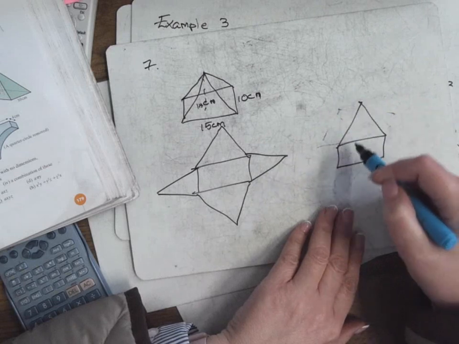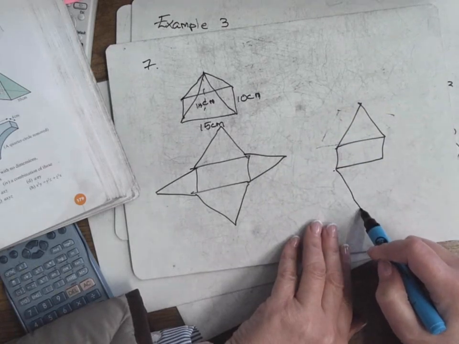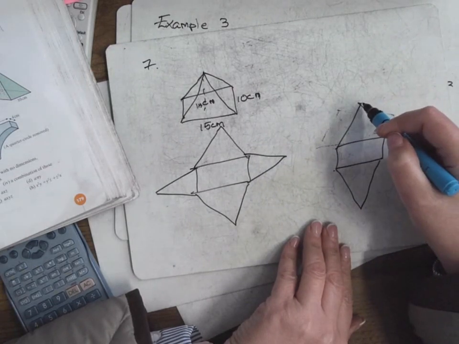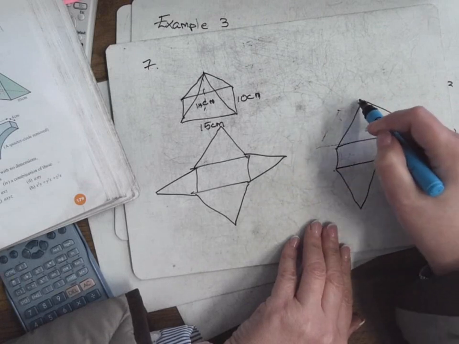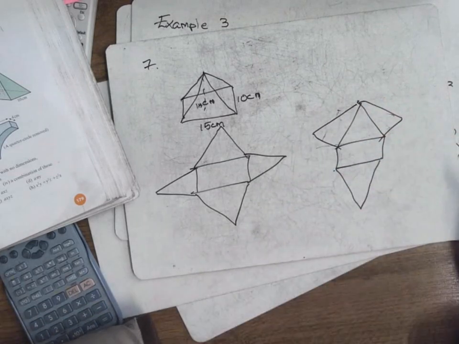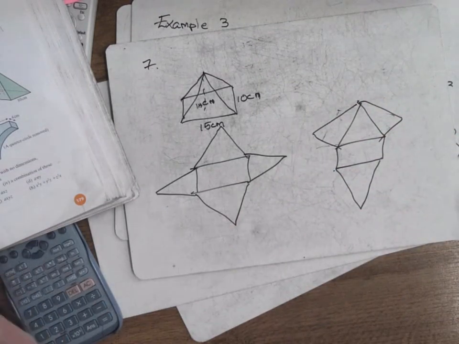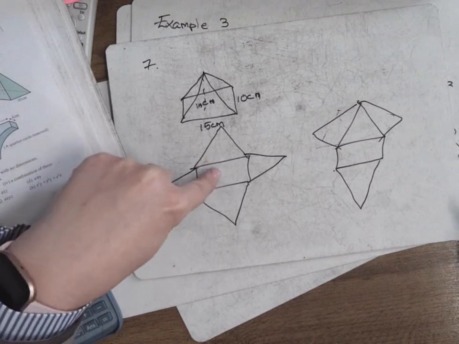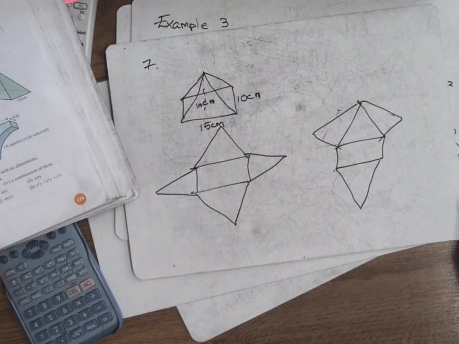Then I'm going to put the other triangle there, and then there's a skinny one here and a skinny one here. I think there's lots of different possibilities there. You just break it apart at a different point and flatten it out. This one is obviously my favorite one.